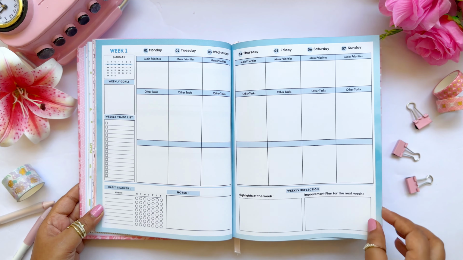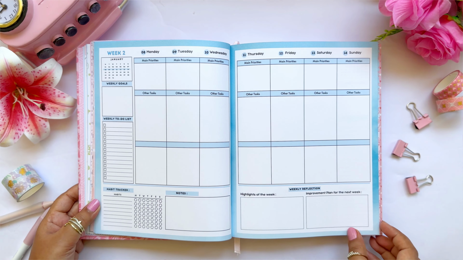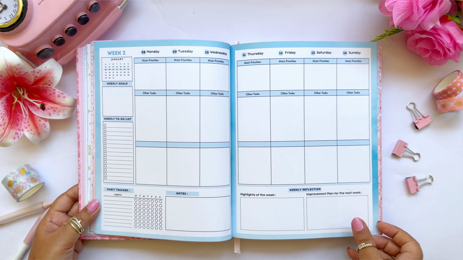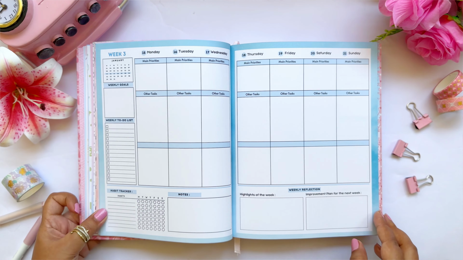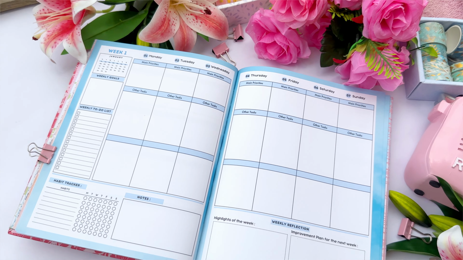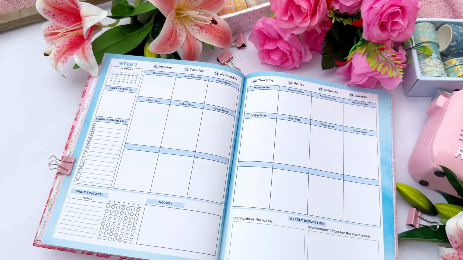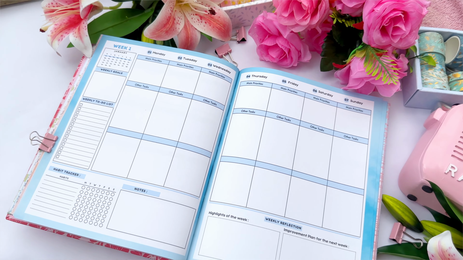So you have 2 whole pages dedicated for your weekly dashboard. So here you can see the whole week at a glance. It has a vertical layout, and here you will see everything at a glance for the week. The week starts from Monday and ends on Sunday. So let's break down the entire weekly dashboard.